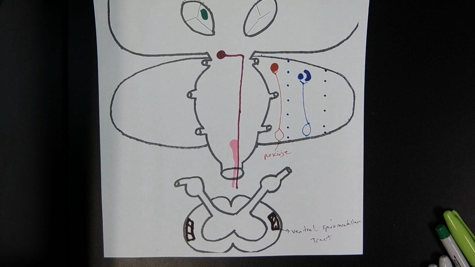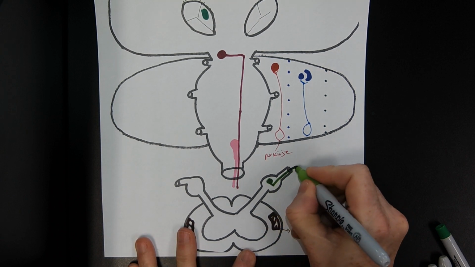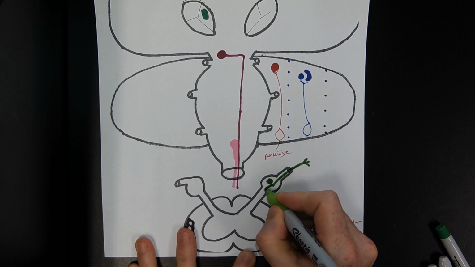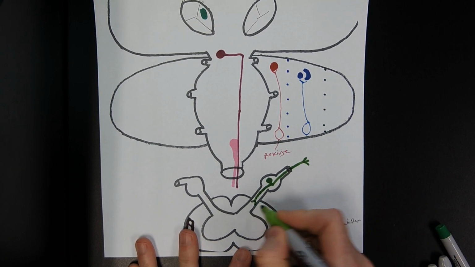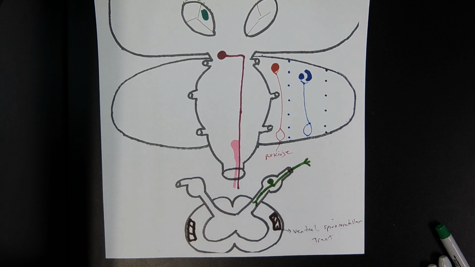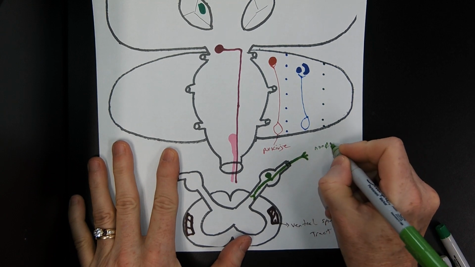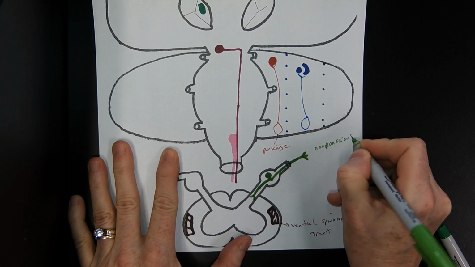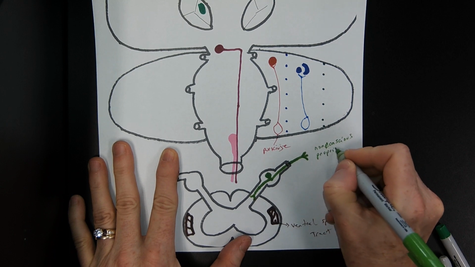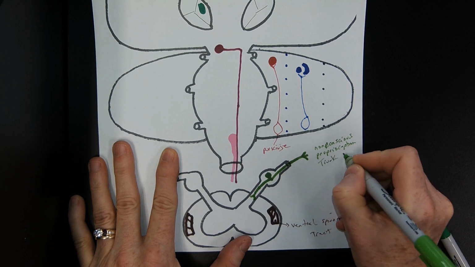Okay, pretty good. And like I had before, here's my pseudounipolar neuronal cell body coming out here, living in the dorsal root ganglia, and it's going to pick up information from its non-conscious proprioception from trunk and extremities.